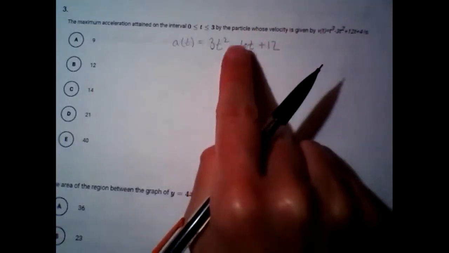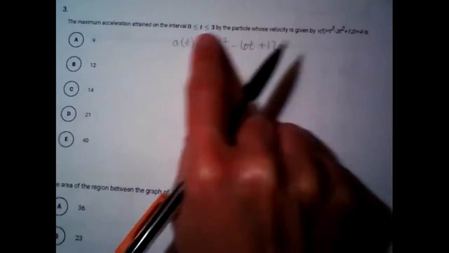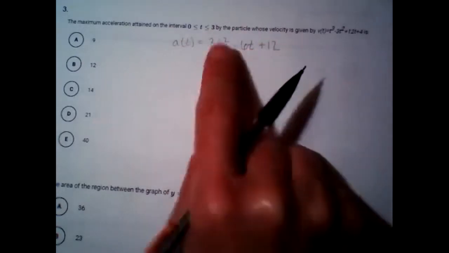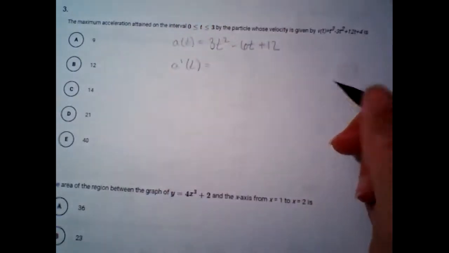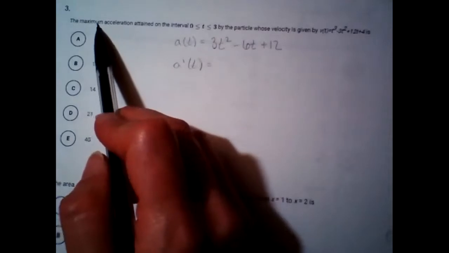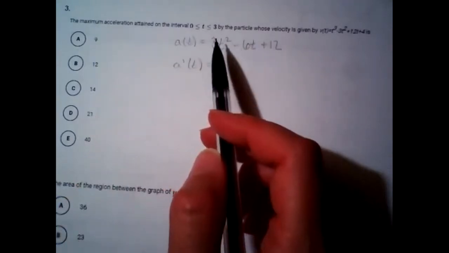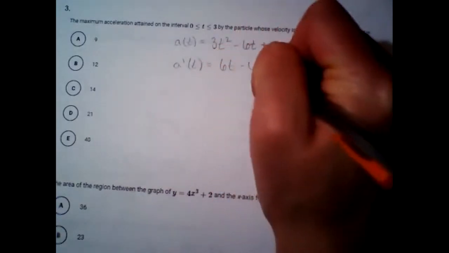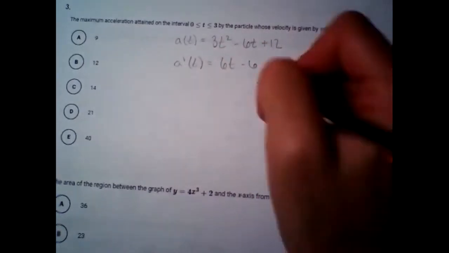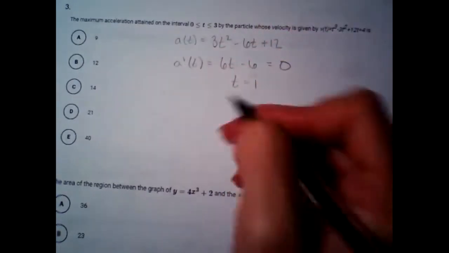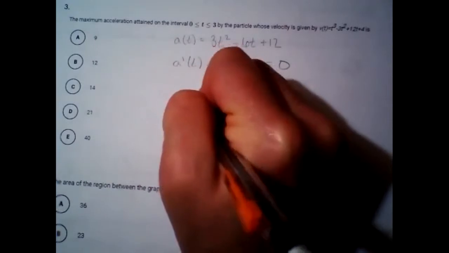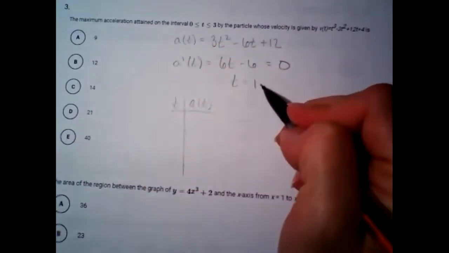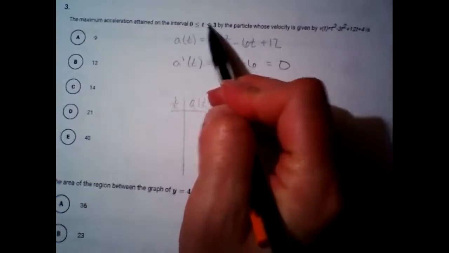And it said we want the maximum acceleration. So I want to know when this is a maximum, and so I need the critical points of this function. So we are going to actually need to take the derivative of acceleration because it said maximum acceleration. So I need the critical points for the acceleration function. That would be 6t minus 6. We're going to set that equal to 0, and so t would be 1. So this is our candidates test. We're going to test our critical points and our end points. So 1 is our critical point, and our end points are 0 and 3.